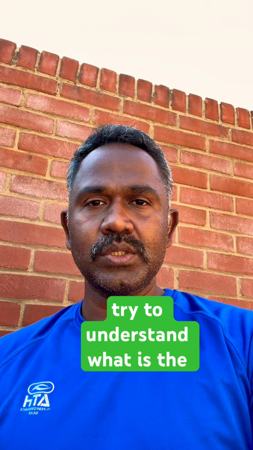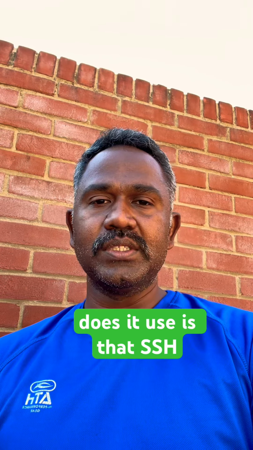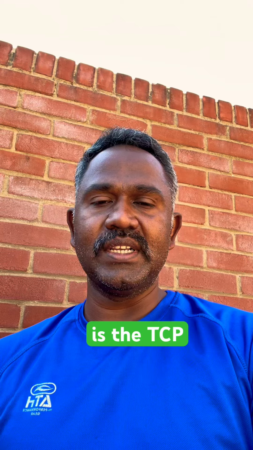Try to understand what is the source, what is the destination, what is the route, what protocol does it use, is that SSH protocol, is that TCP/IP, HTTPS or HTTP. So list down every single thing.